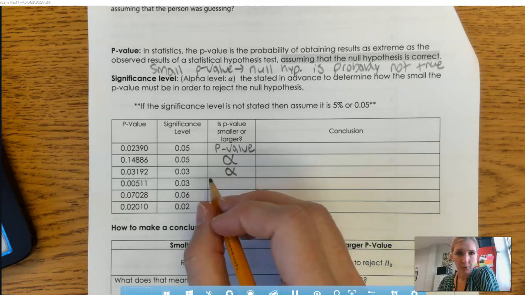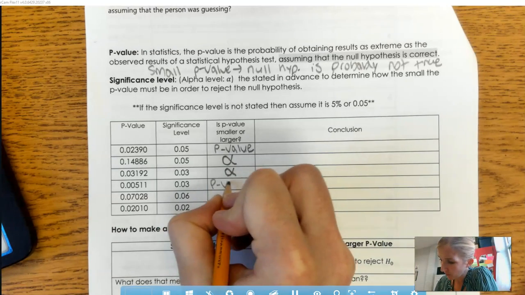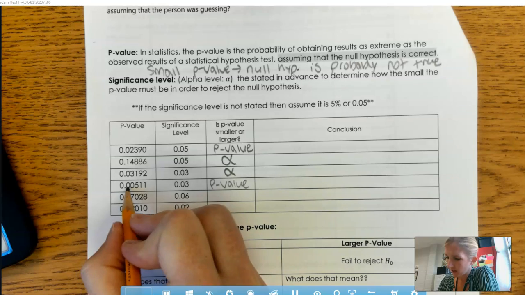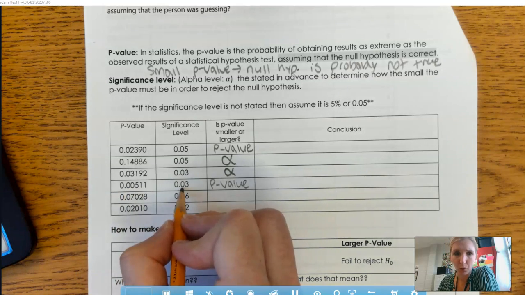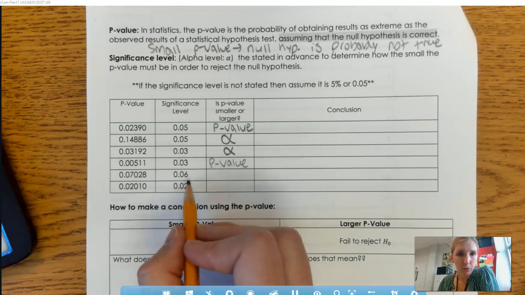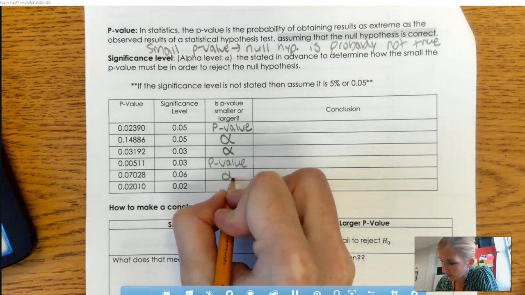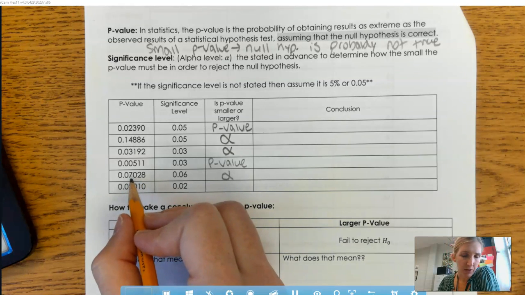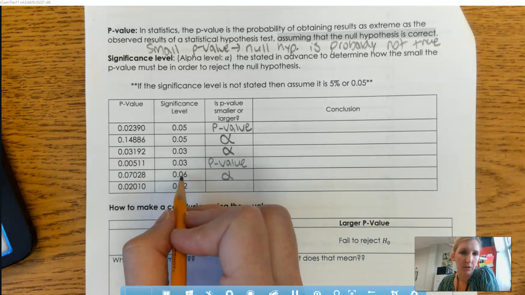Okay, so for this one, I hope you said the p-value was smaller. See how there's 2 zeros behind the decimal, but only 1 zero behind the decimal here? With this one, I hope you said the alpha level was smaller. This is the same thing as approximately 7%, and this is 6%.